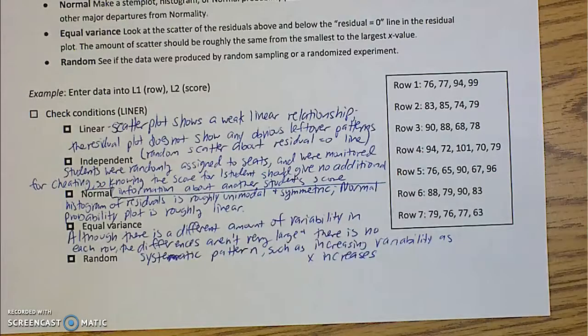So like I said, although there is a different amount of variability in each row, the differences aren't very large, and there is no systematic pattern, such as increasing variability as x increases. It's a random pattern, which is what we want to see.